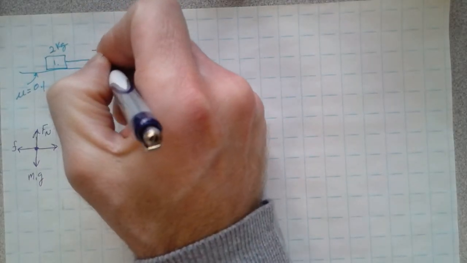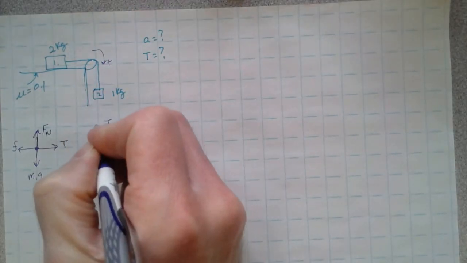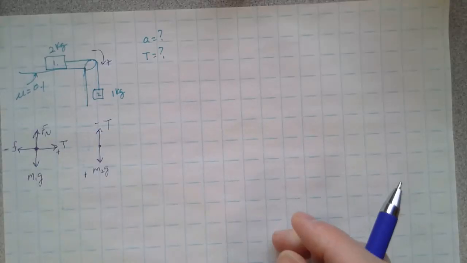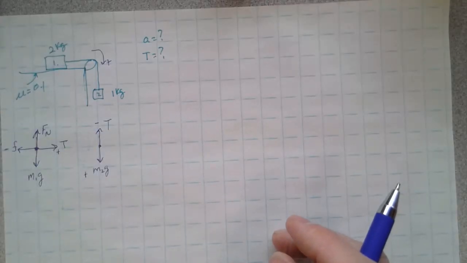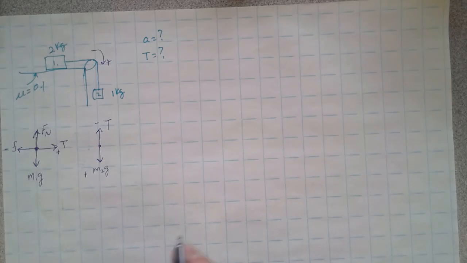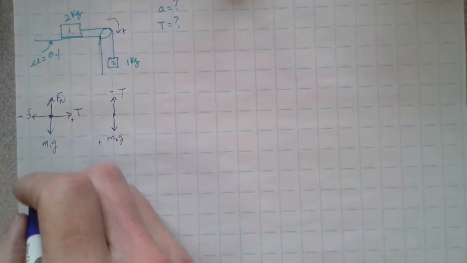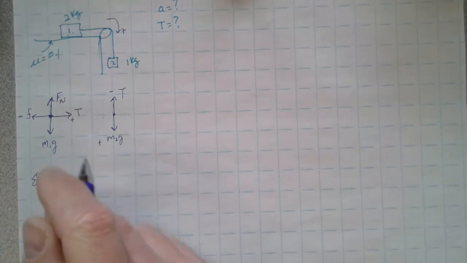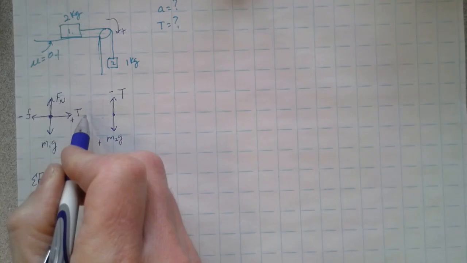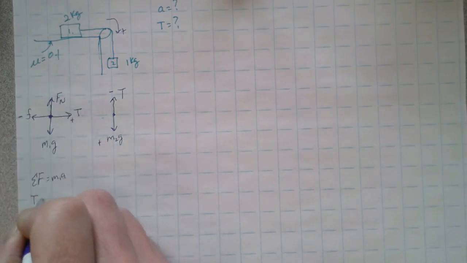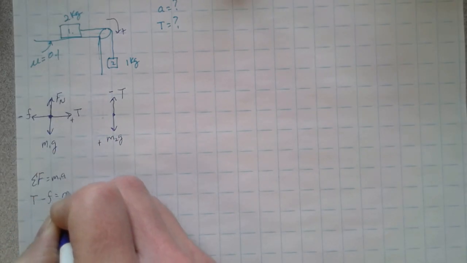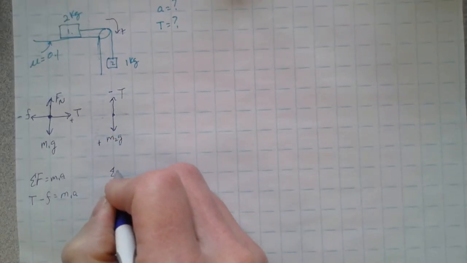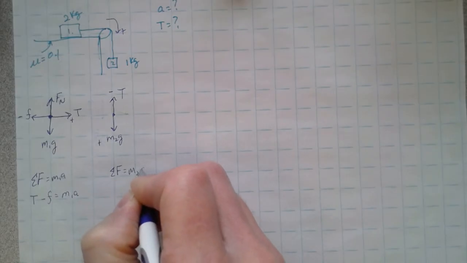We're still making this our positive direction, so this one is positive, this one is negative. This tension is positive, that friction is negative. Okay, so we're going to write our sum of all forces equations for each of these. Sum of all forces for block 1 causes it to accelerate, and then we have the right minus the left. Tension minus friction equals M1A. Right? Since this diagram did not change, the equation does not change.